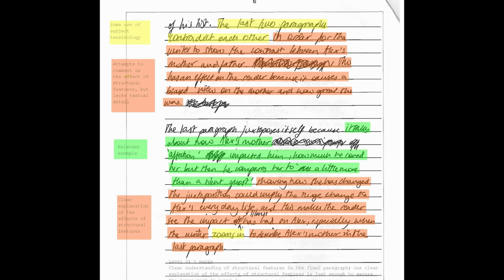What the writer is doing now is starting to, as it says, attempt to comment on the effect of structural features. So the feature is that they contradict each other, and the student there has tried to understand and develop a reason of why they may do, which is this bias that the mother was really great at what she was doing, and the father, on the other hand, was not. He was struggling slightly to keep the family together.